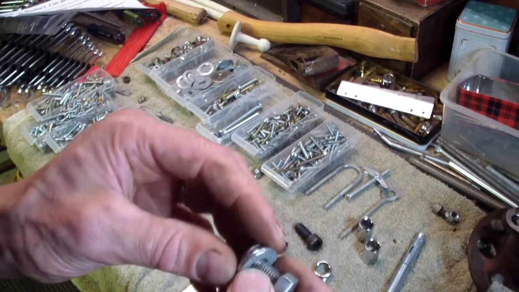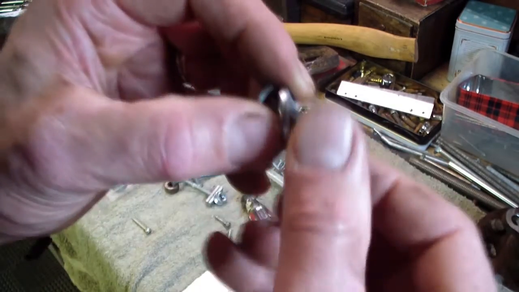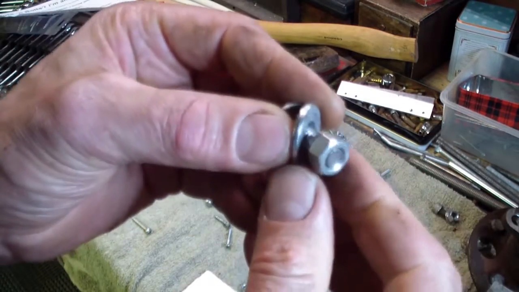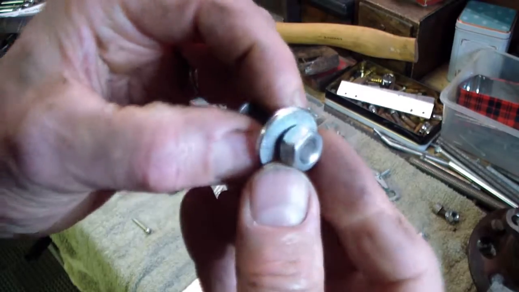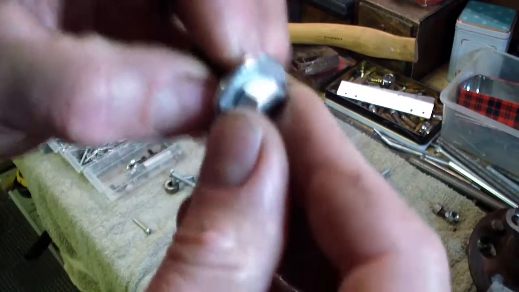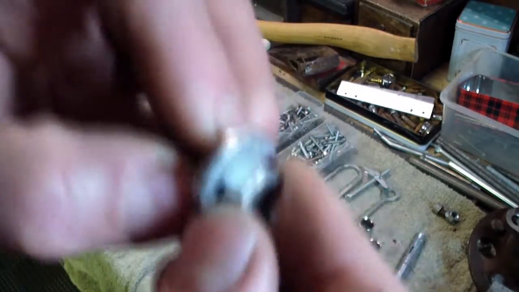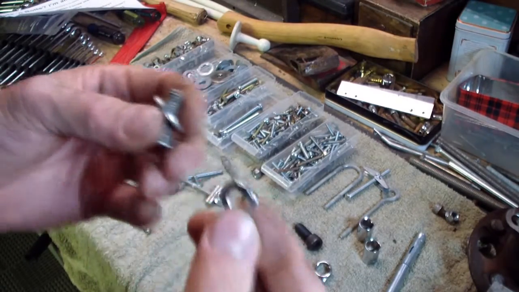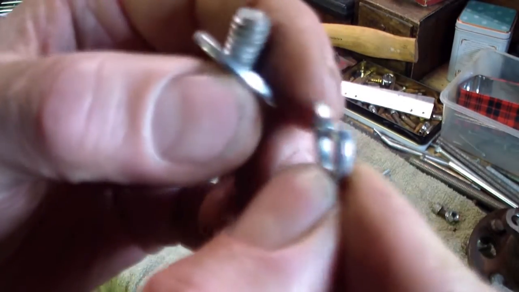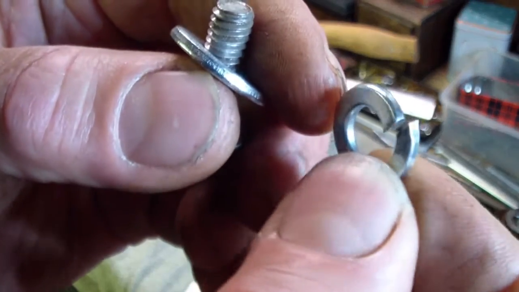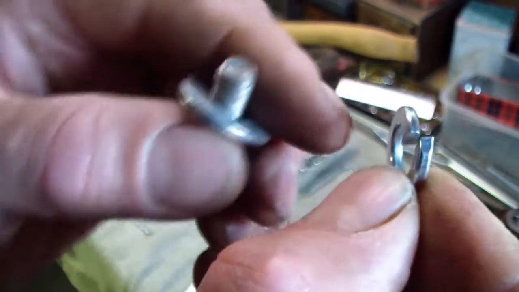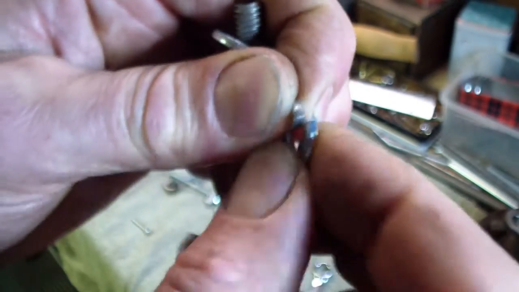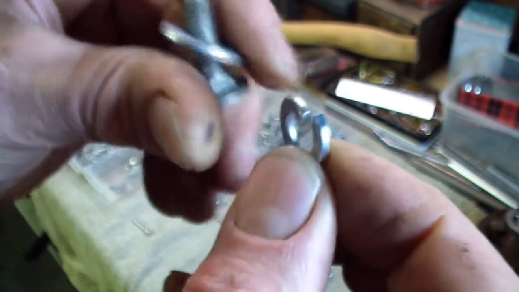A common problem with nuts and bolts is they come loose. You tighten them down, you think it's tight, and then something is pushing on them, torquing on them, or vibrating them, and they come loose. So that's why people invented this. This is a special washer. It's called a lock washer. It's made of a special steel that's very springy and very tough.